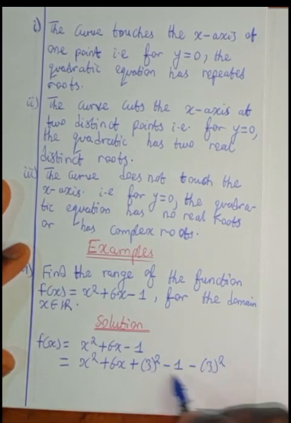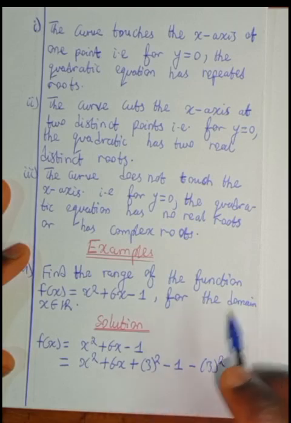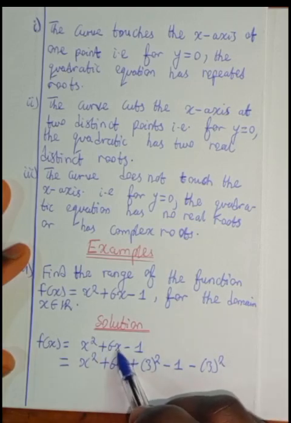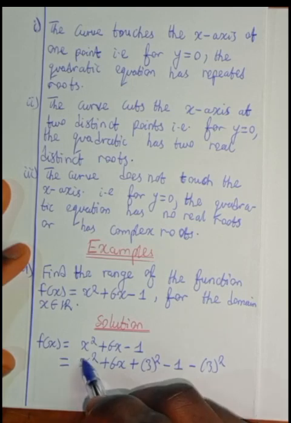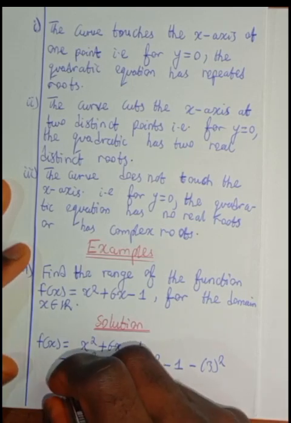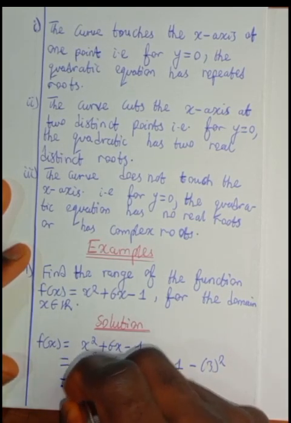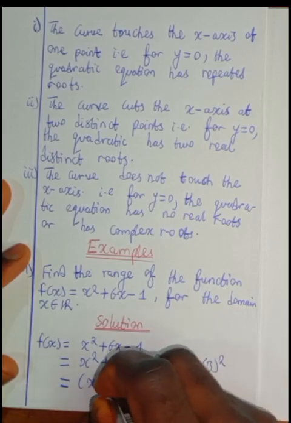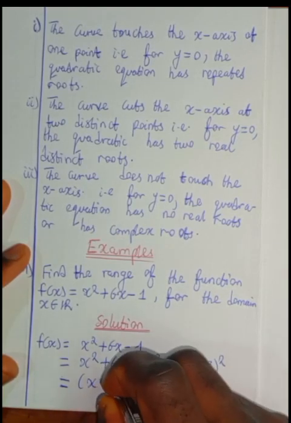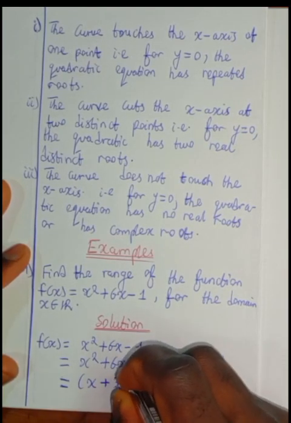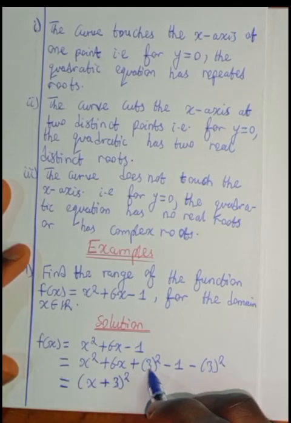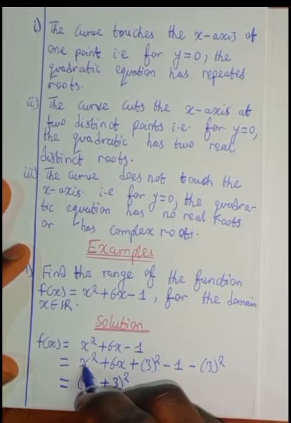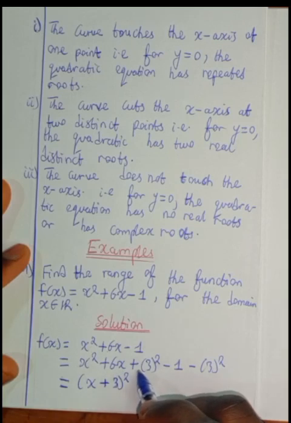Remember, 3 squared minus 3 squared cancel off and it goes back to this. The reason we are doing this is to obtain a perfect square, whose factorization is simply x plus 3, all squared. When you expand this, you go back to the original expression.